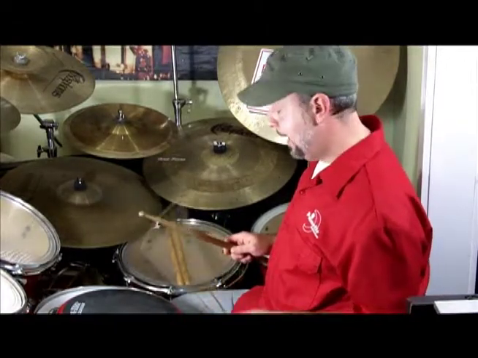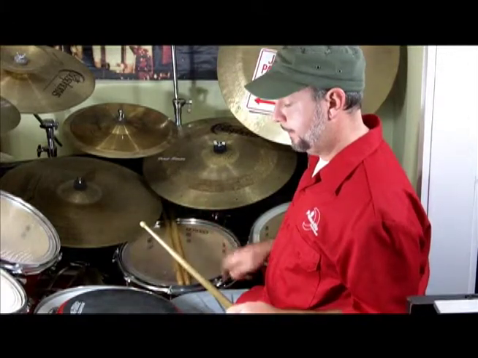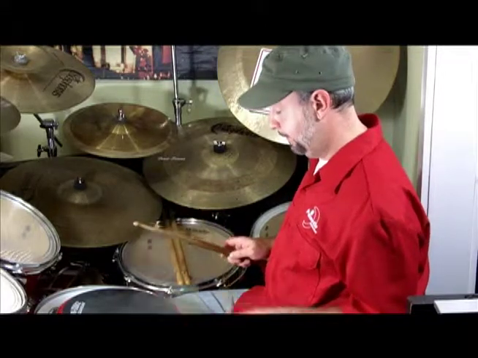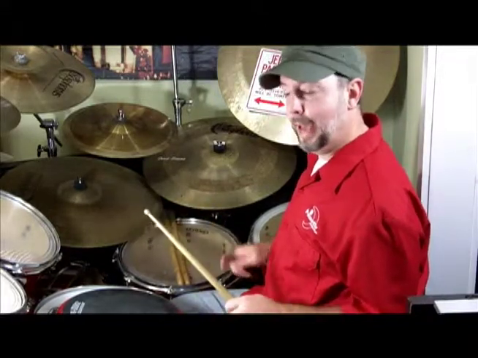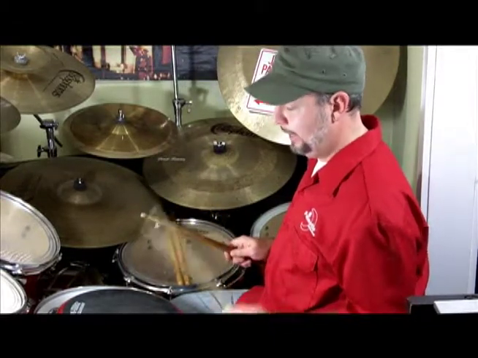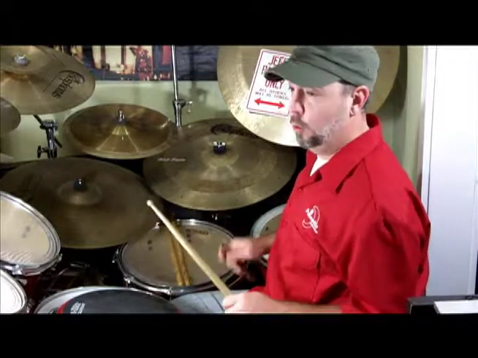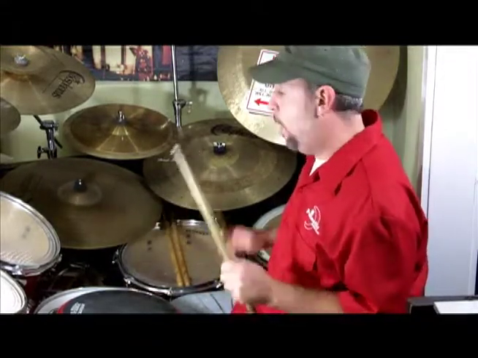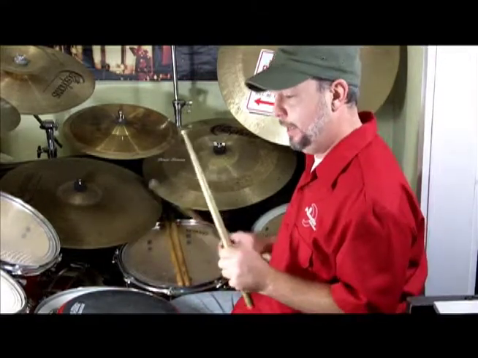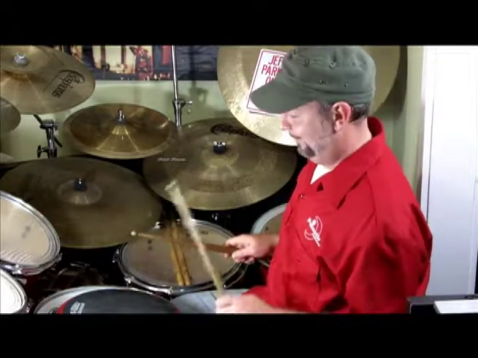I'm trying to balance my hands and make sure that all the space is even. 1 e and a 2 e and a 3 e and a 4 e and a. That's the technical count. You can use anything you want, like ooh la la la.